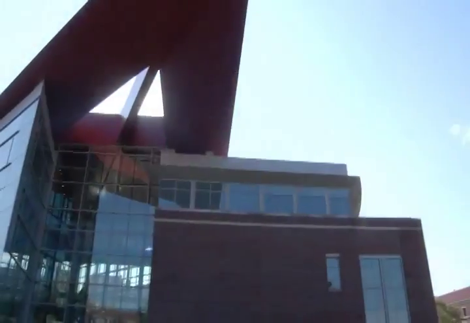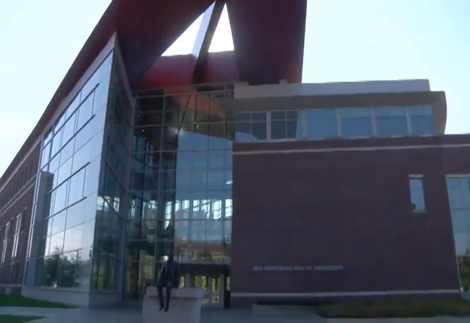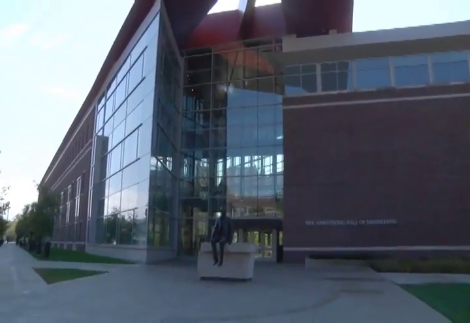So mechanical engineering at Purdue is now ranked at number 7 in the nation. So this is really one of the outstanding mechanical engineering schools in the country.